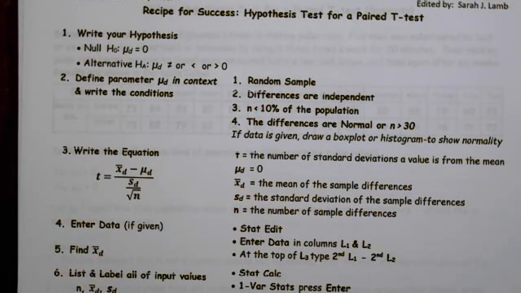This is going to be a little bit longer video this time. Hope you'll pay attention through the whole thing. But we're going to break down the recipes for the paired hypothesis test, and then we're going to run one. And then we're going to run a confidence interval over that same data.